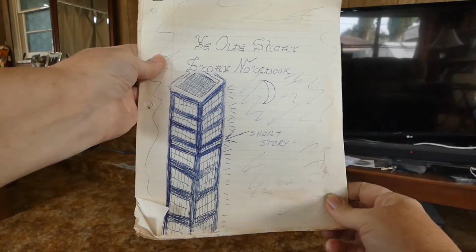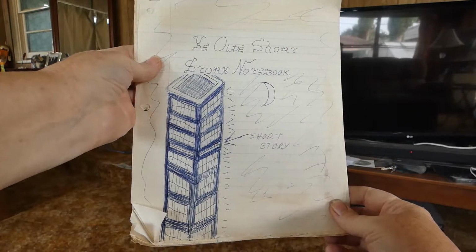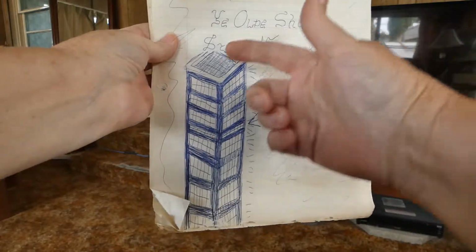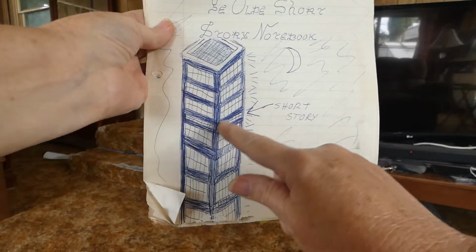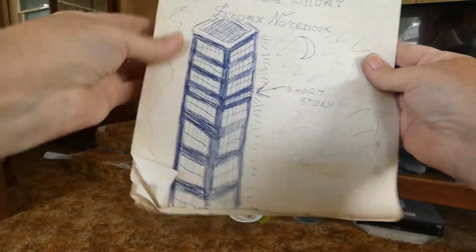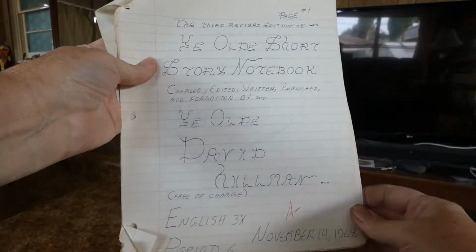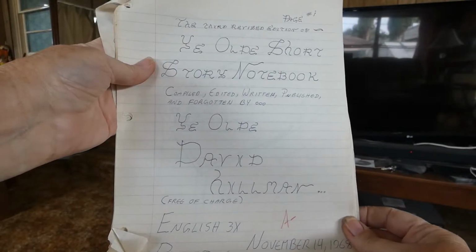Here is a document that I wrote called Ye Old Short Story Notebook in School. And you'll notice I drew a picture of a nice moon and a tall building, and there's the short story. Haha, very clever.